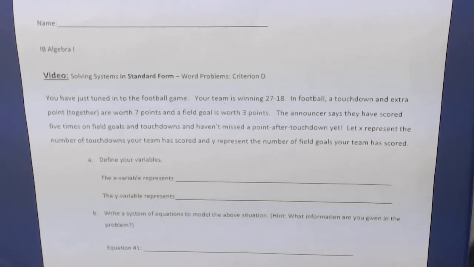Hello, this is Dr. Mears, and today we're going to be solving systems in standard form. We have a word problem here, and we're going to be making two equations in standard form.